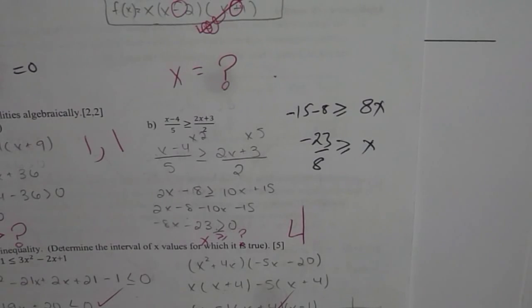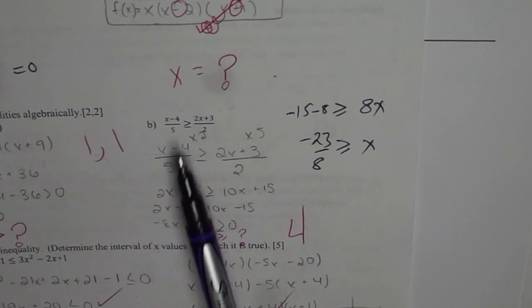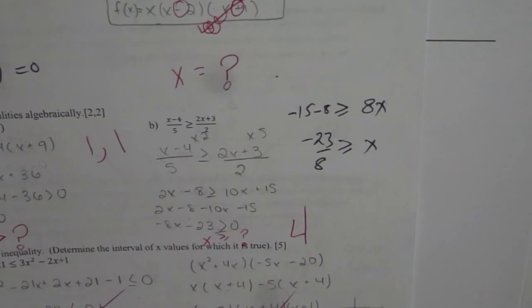I'm Anil Kumar sharing with you a test problem of my student. Subject is MHF 4U, Chapter 4, Polynomial Equations and Inequalities. Now we'll discuss 2b, which is an inequality in fractions. Here is the question.